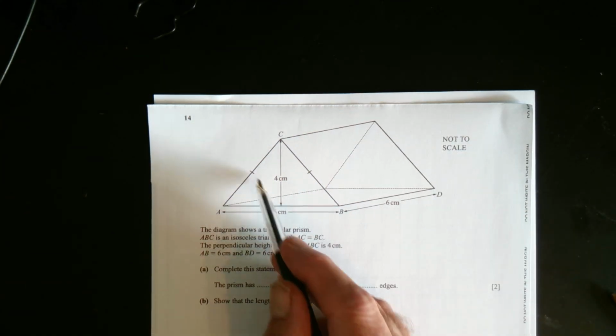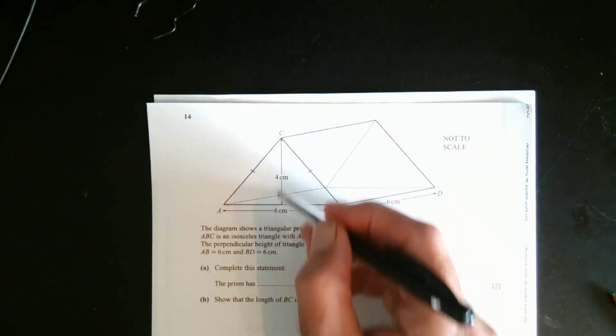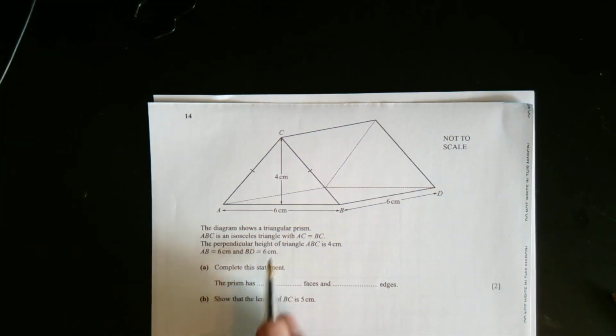And we've got this mark here and this mark here, which means it's isosceles. It means that this length is the same as that length. And I've got a height of 4 centimetres, and this information is all written down here. The prism has how many faces and how many edges?